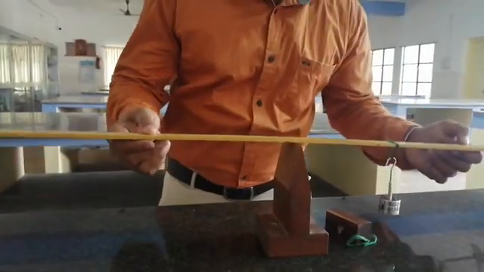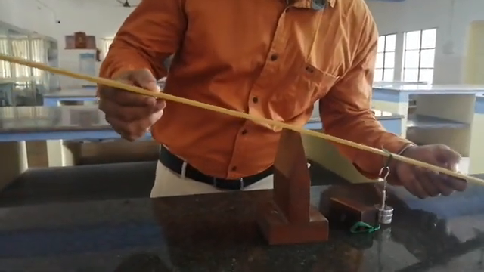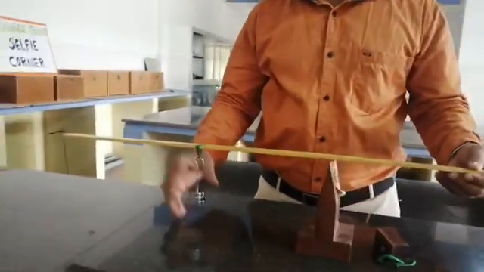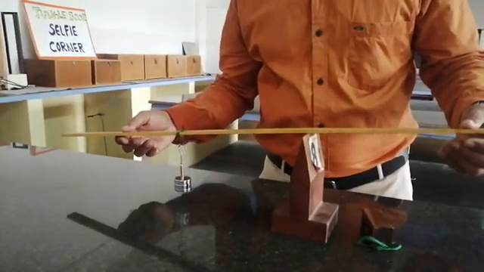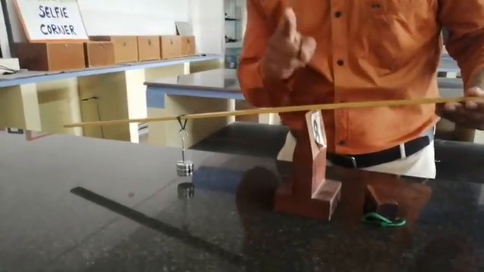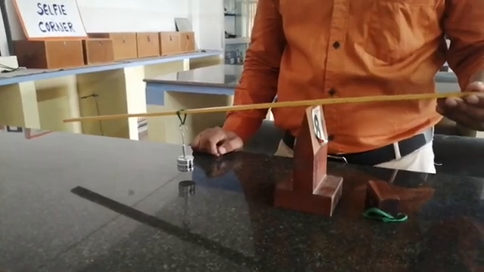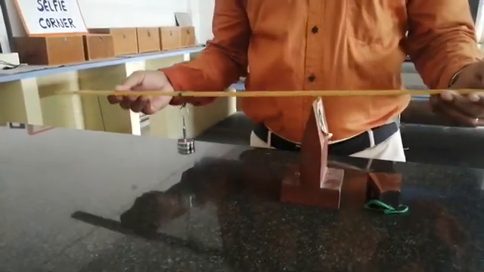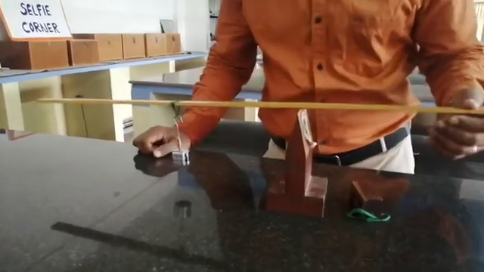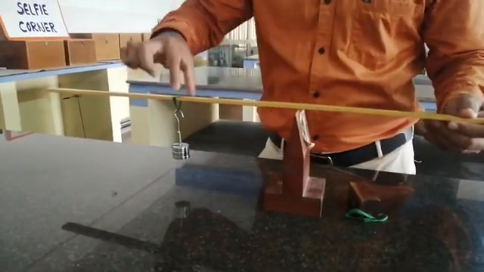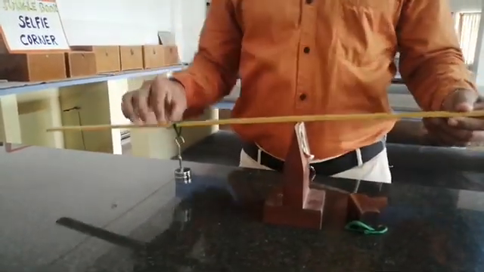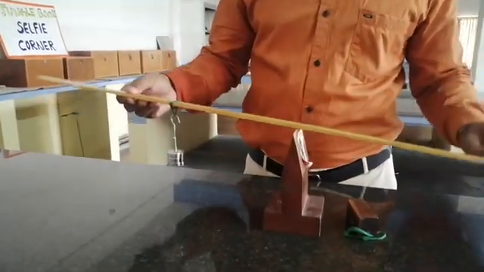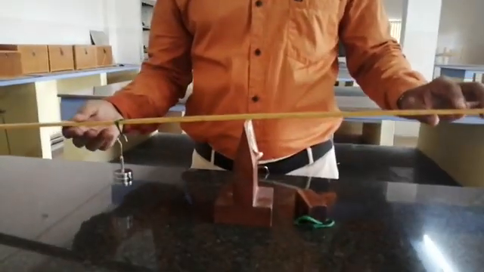Which moment is it producing? Now, for you it is a clockwise moment. If I attach this mass on this side, in which direction does the body start to rotate? For you, anti-clockwise, right? This scale starts to rotate anti-clockwise. Why? Because this force produces a moment, a rotating effect. Moment means rotating effect. So this moment we call an anti-clockwise moment. The first time it was a clockwise moment, now it is an anti-clockwise moment.